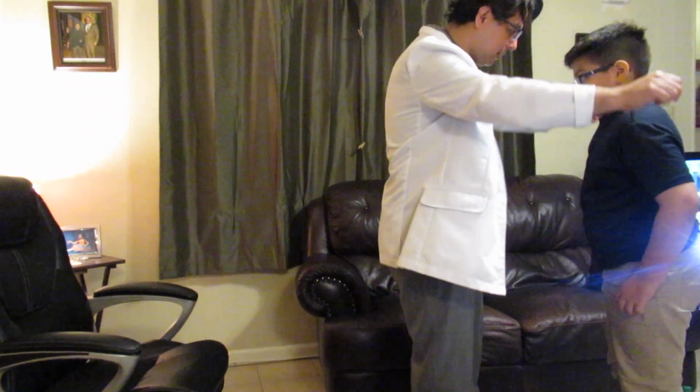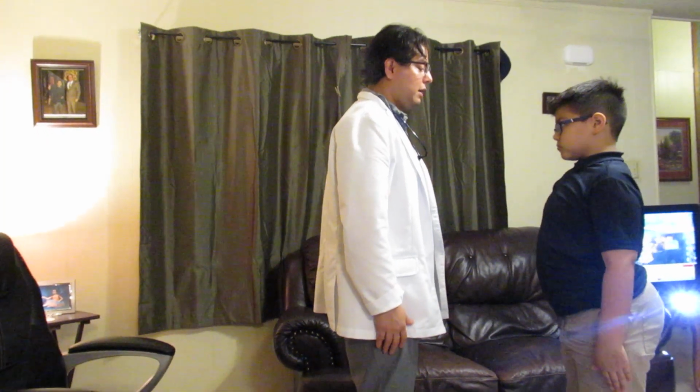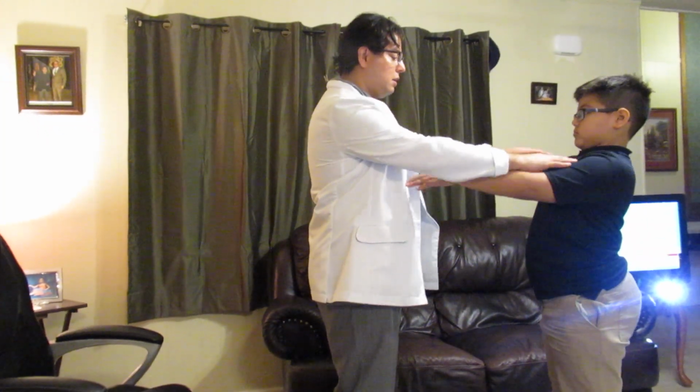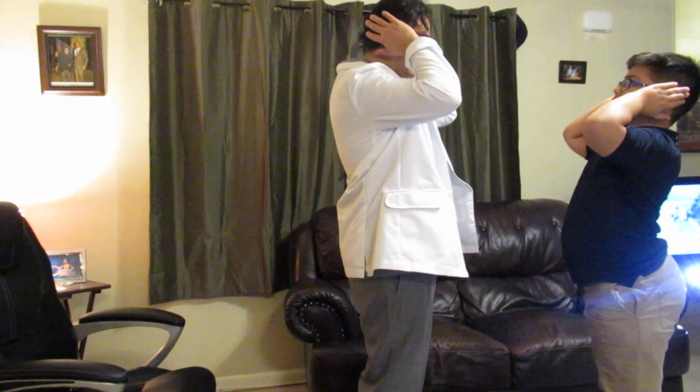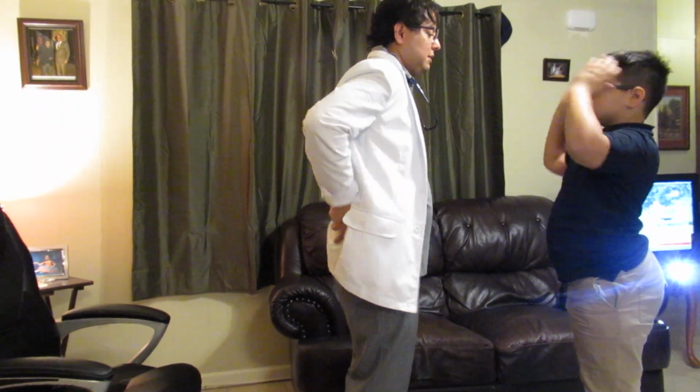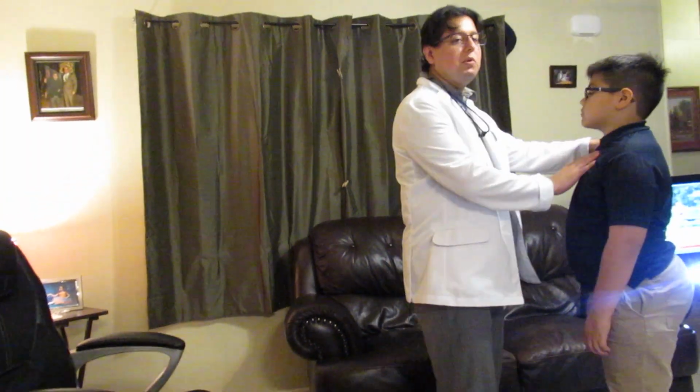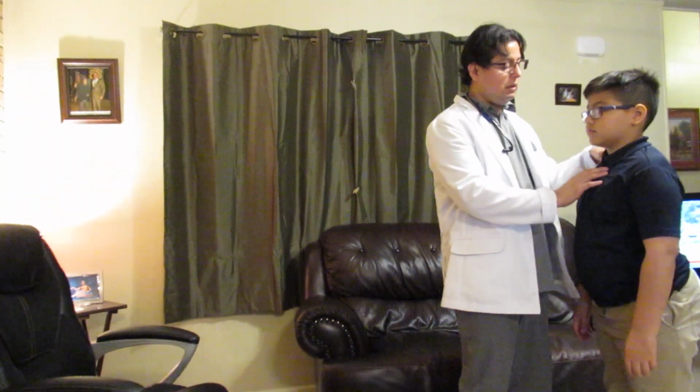Now with the shoulders, we're going to mirror. Move straight out. So we have abduction, adduction, flexion, hyperextension. We got the external rotation. We got the internal rotation. Okay, very good. Now moving on to the joints here.